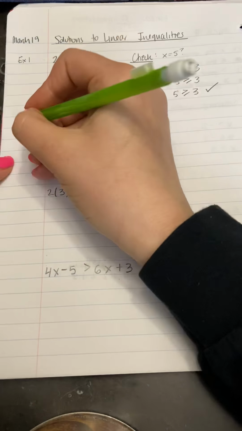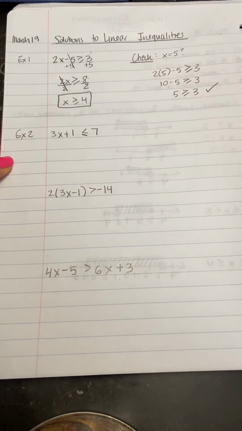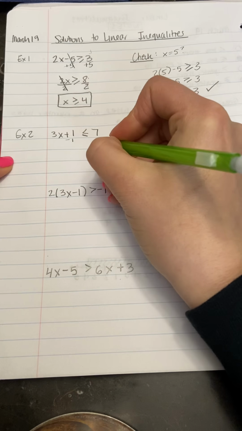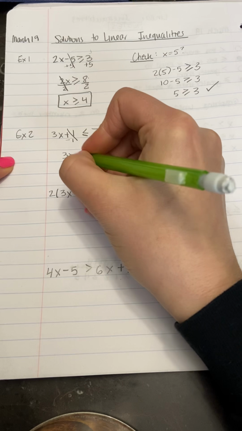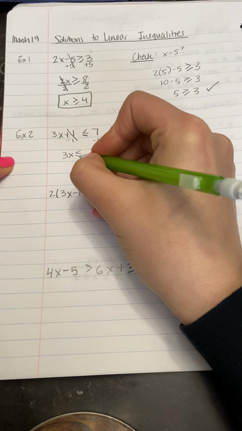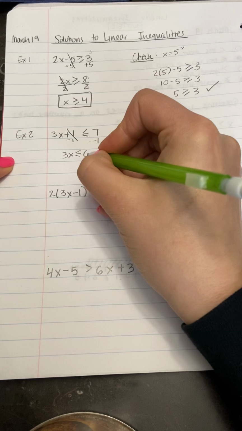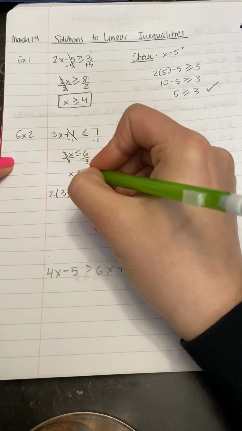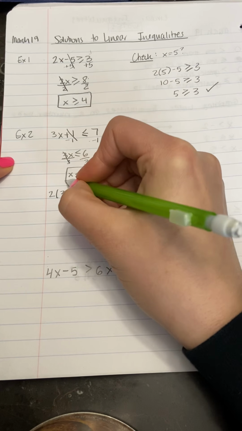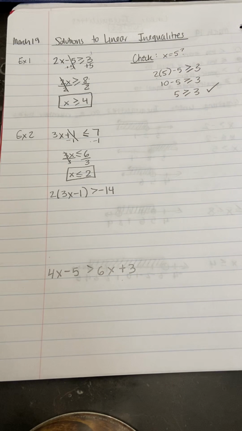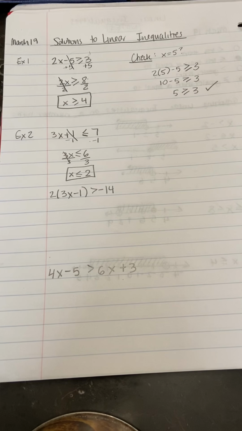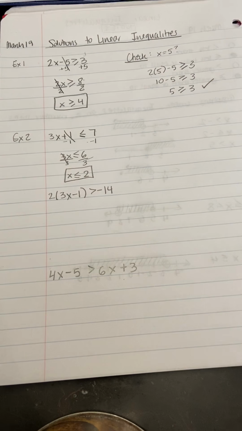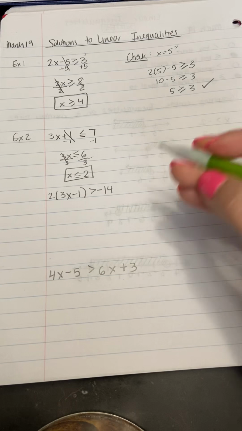So for example number 2, again, we would first subtract 1 from each side, and we would be left with 3x is less than or equal to 7 minus 1 to get 6. Divide each side by 3, and I'm left with x is less than or equal to 2. So notice I'm just solving the equations exactly the same way, keeping exactly the same sign. And you can check your work if you like to.